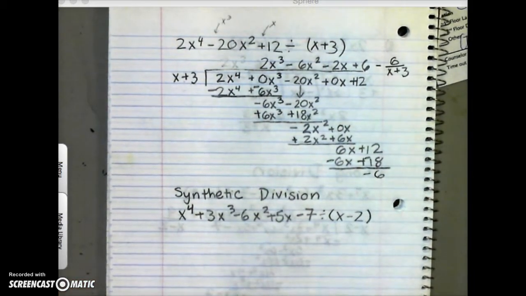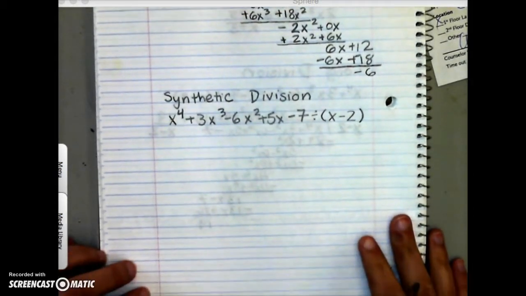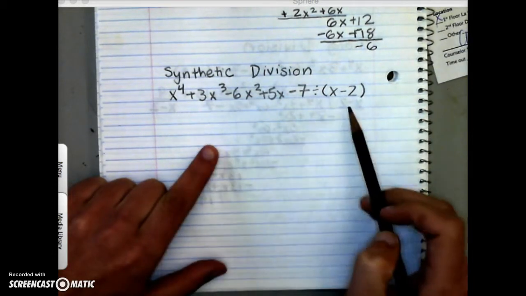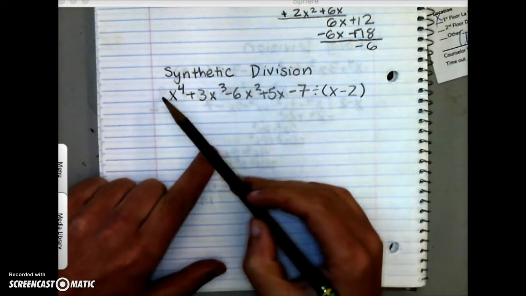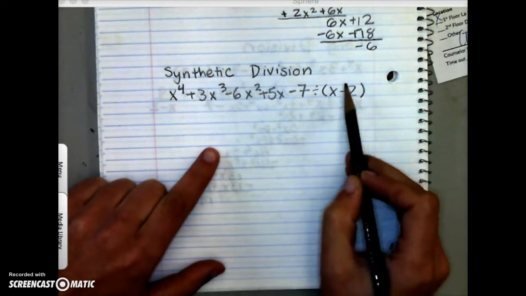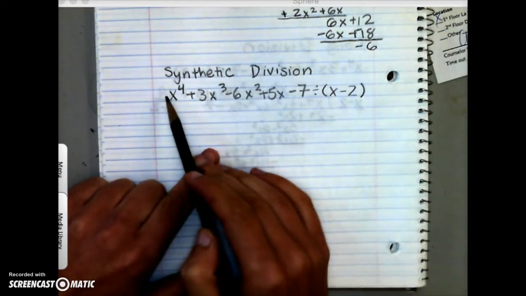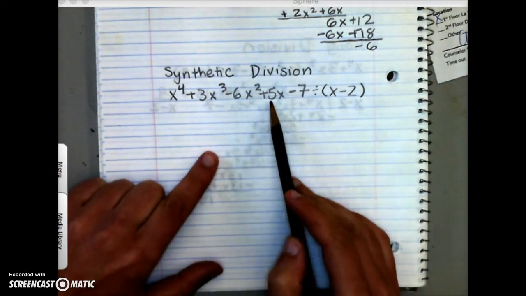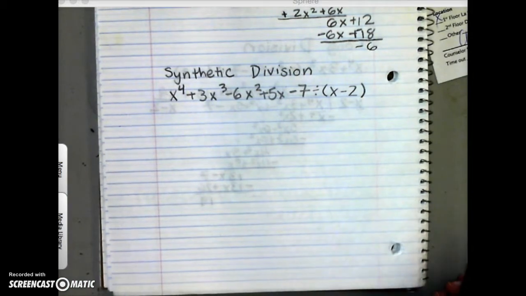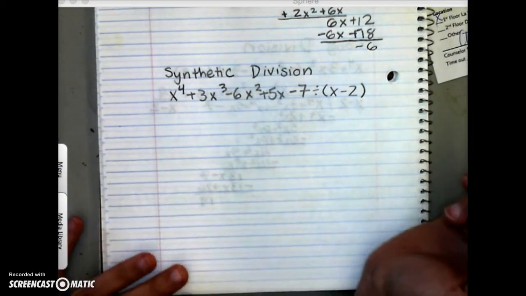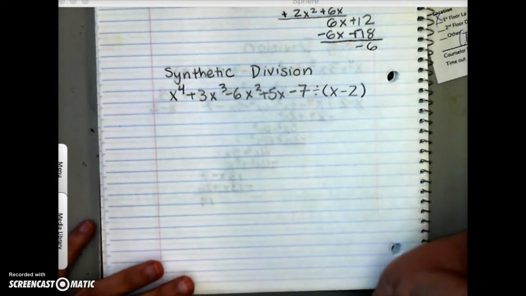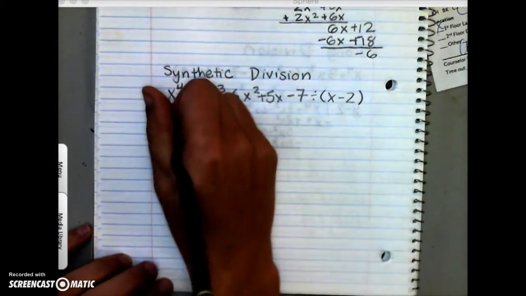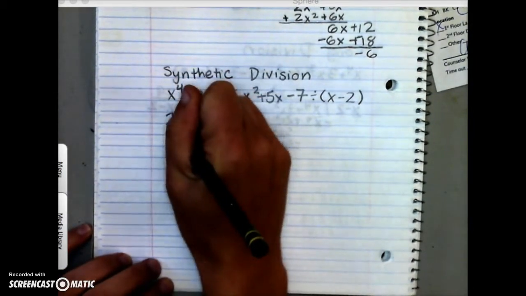And the way synthetic division works is we're just going to focus on the constant terms. Sorry, we're going to focus on negative 2 and how many times it goes into the coefficients in front of our polynomials. So this is one of those very bizarre, abstract kinds of math. You take this negative 2, you turn it into a positive 2, and you put it in a little box.